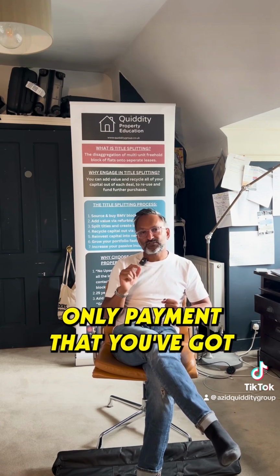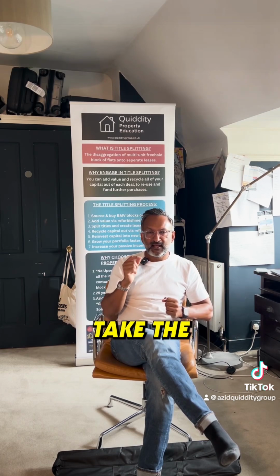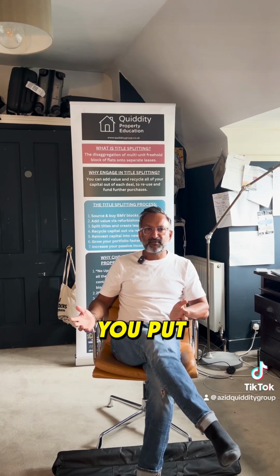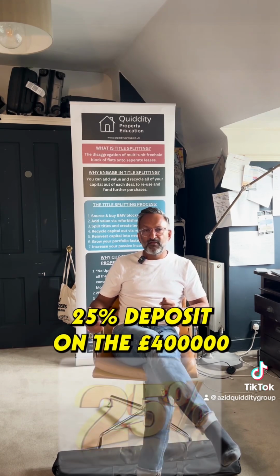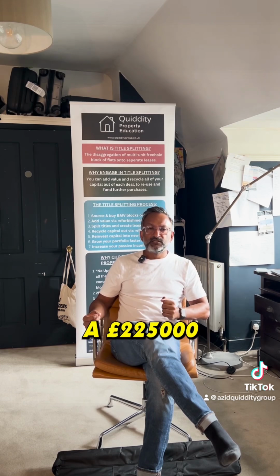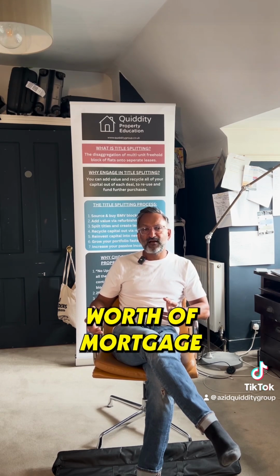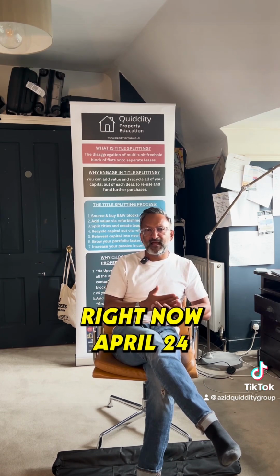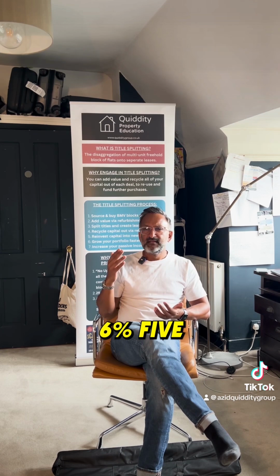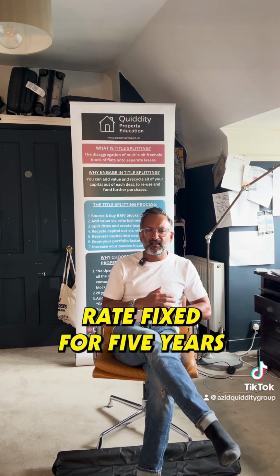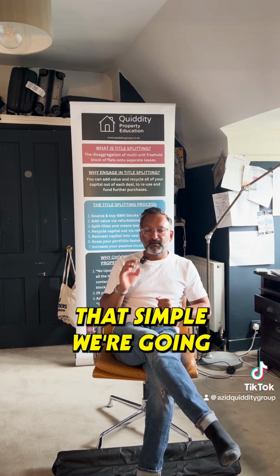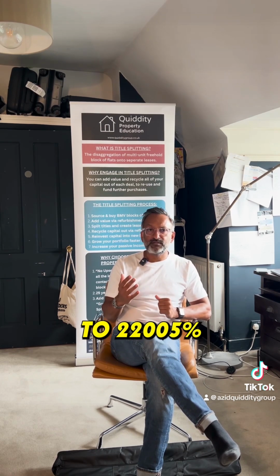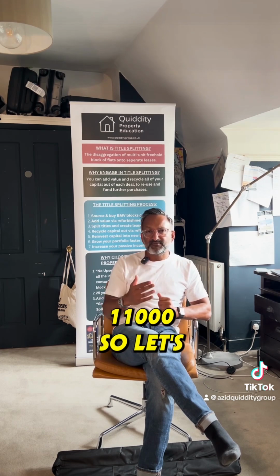But you've got the interest only payment that you've got to make. Now let's take the typical example of an average house in the UK. Now is £300,000. You put 25% deposit on this £300,000 property. You are taking a £225,000 worth of mortgage. Let's say right now, April 24, you'll probably get a mortgage of around 5.5 to 6% lending rate, fixed for 5 years. But just to keep my math simple, we're going to say 225,000 at 5% interest. So 10% will be 22,000, 5% 11,000.